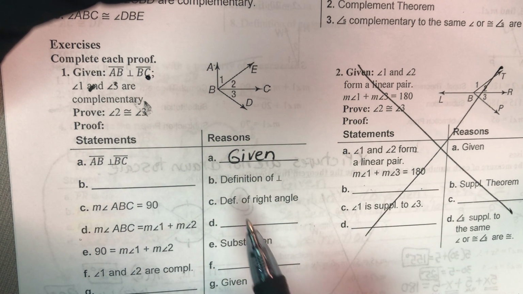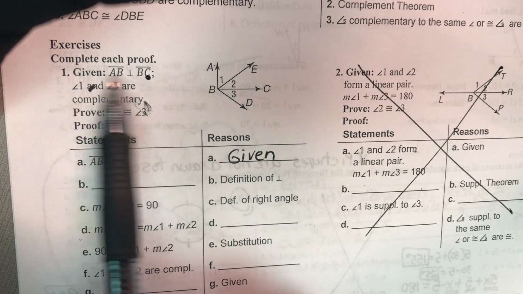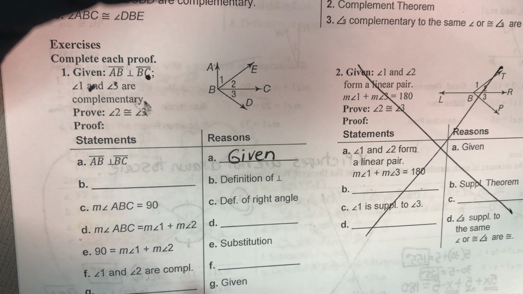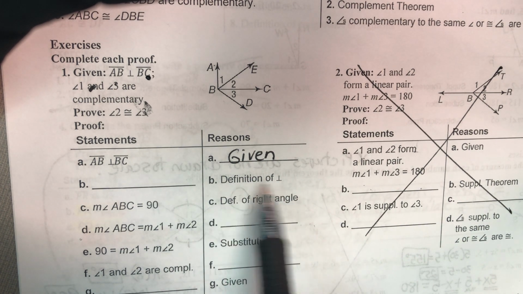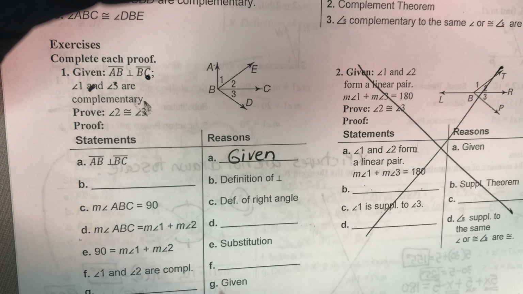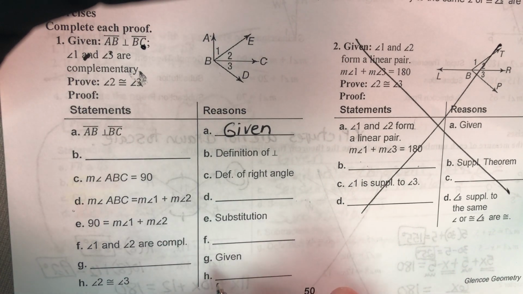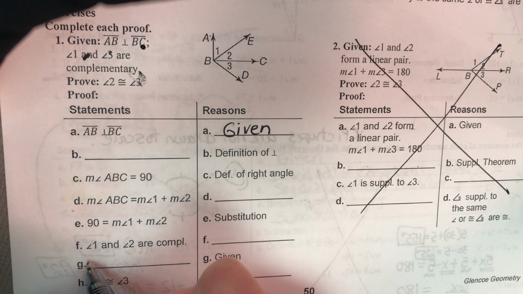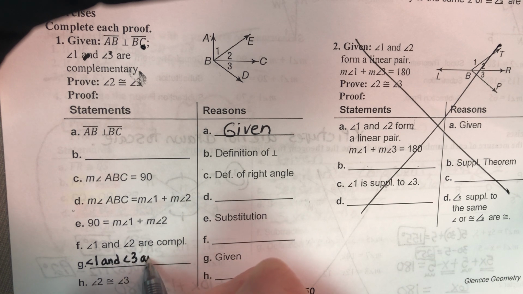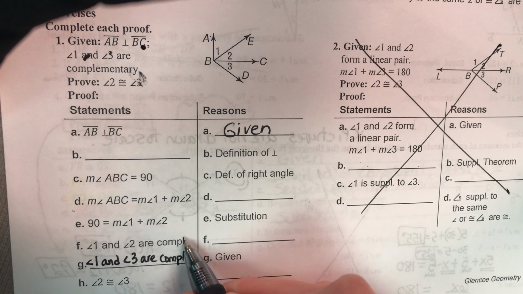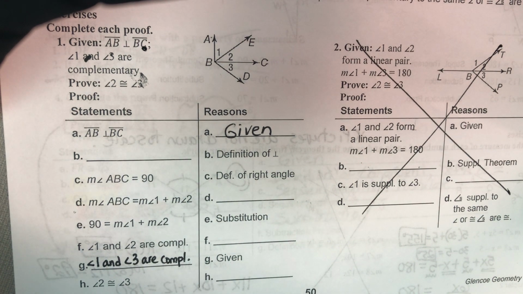Now, you would think that they would go next to the other given statement, which is that angle 1 and angle 3 are complementary, but they don't have given for the next reason. They have given down here on statement G. I wouldn't have sequenced them in that order, but they have their reasons. But I'm going to jump down here to where this other given statement is and go ahead and fill in angle 1 and angle 3 are complementary. And I'm going to abbreviate it just the way they have it abbreviated above on statement F.